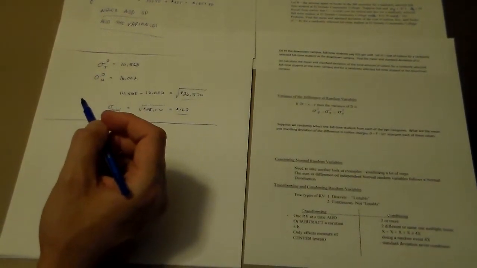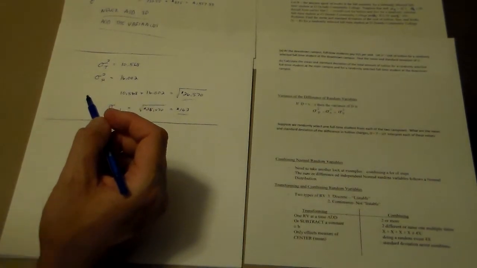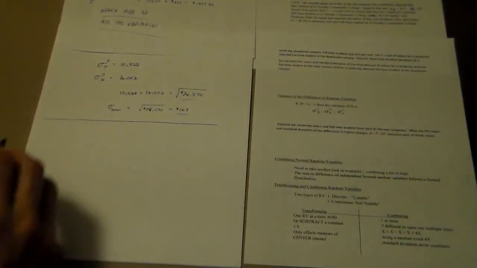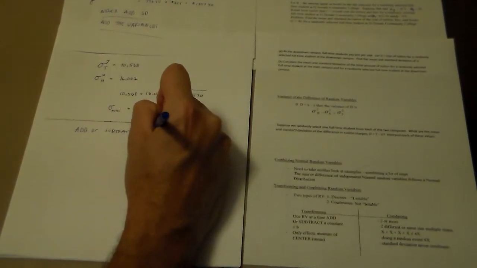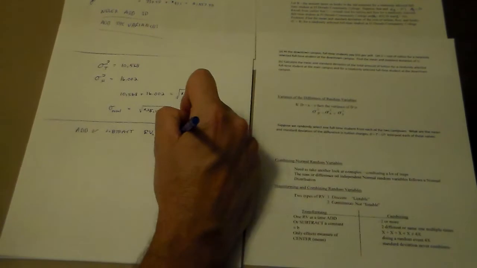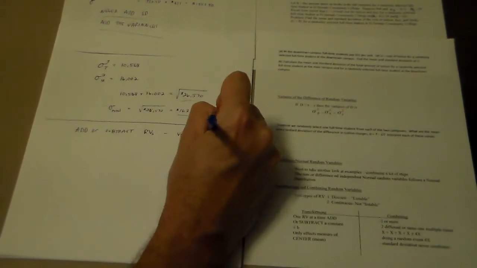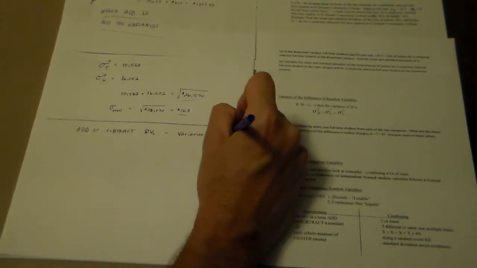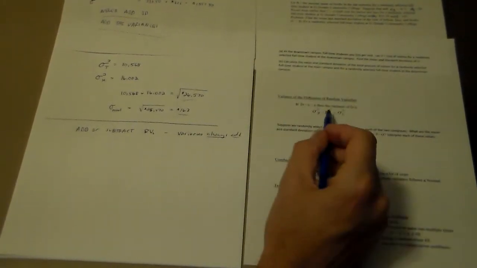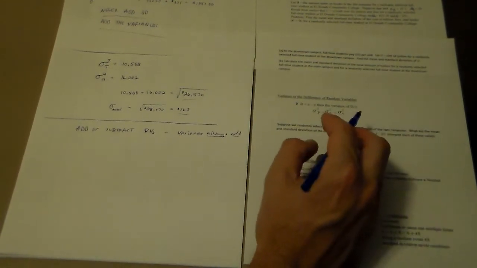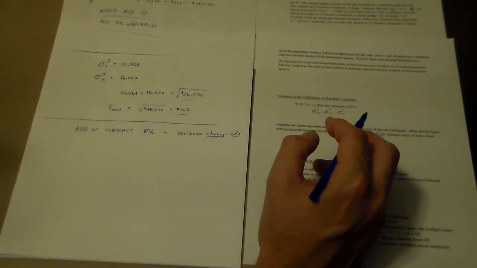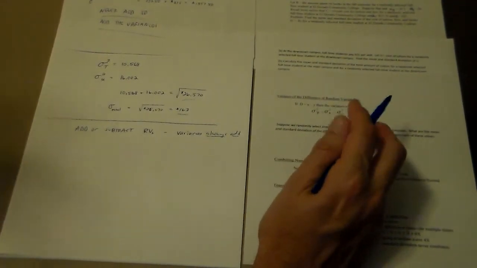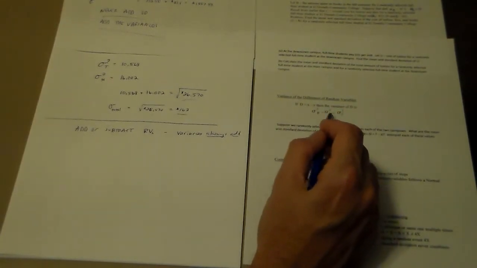Okay, and this is kind of a hard thing to explain. I don't know that I've necessarily aced this explanation over the years, but what you have to know is that no matter if you add or subtract random variables, the variances always add. You're never going to subtract variances because it's not the variability that's going down. You're not losing variability. The variability is always going to grow. Your variability doesn't go down. We're not going to make things less variable.